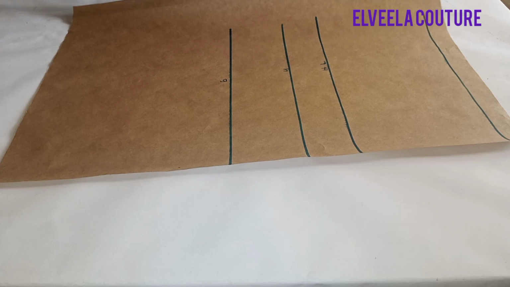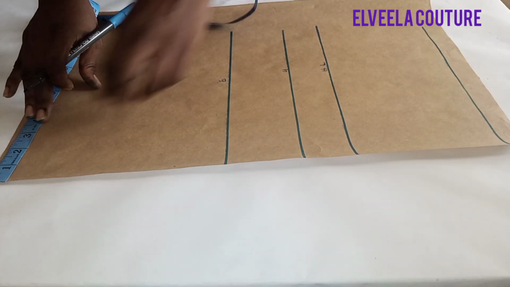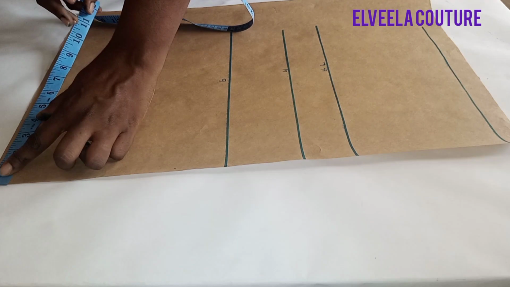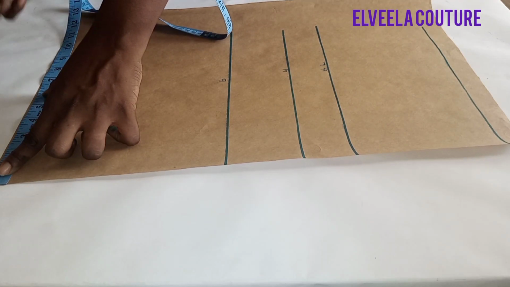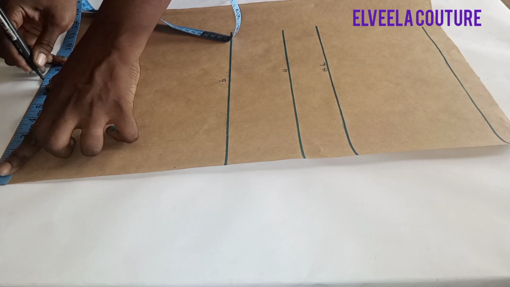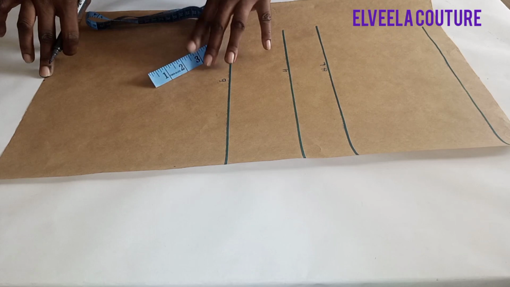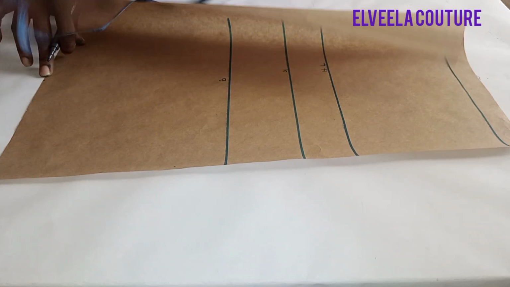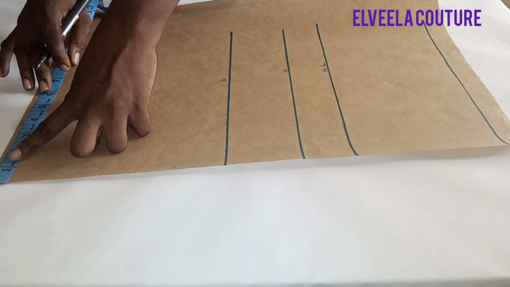So the next thing I'm doing is to input the shoulder measurement. The shoulder I'm working with is 14. 14 divided by 2 is 7. So this is the 7 inches. After doing that, I will now take the measurement for the neckline.